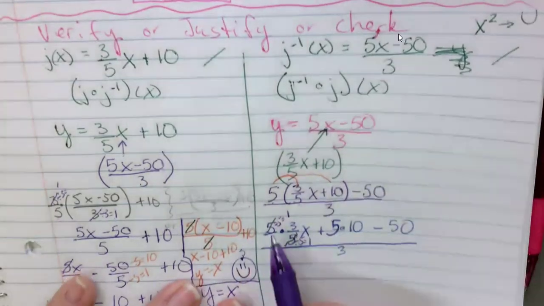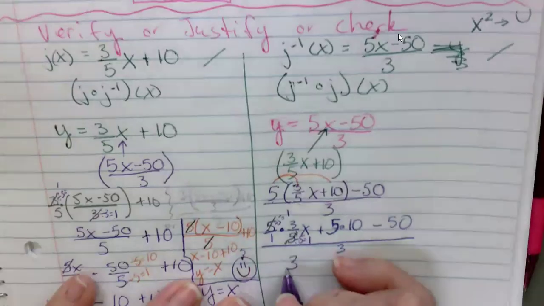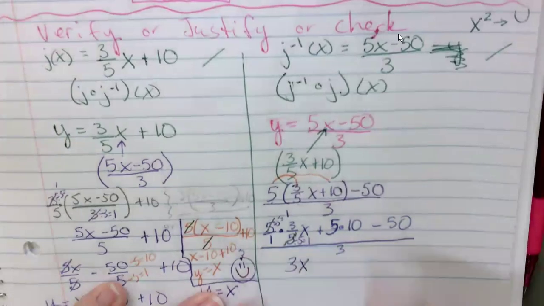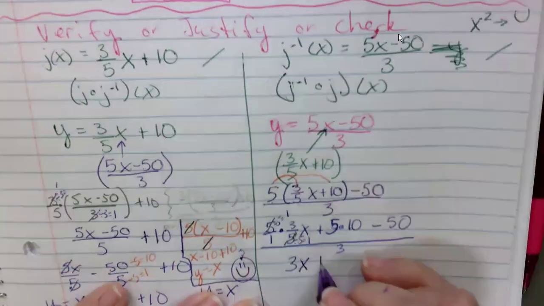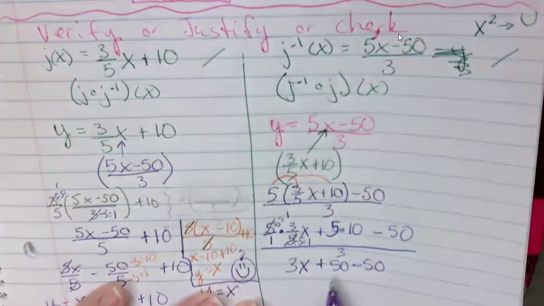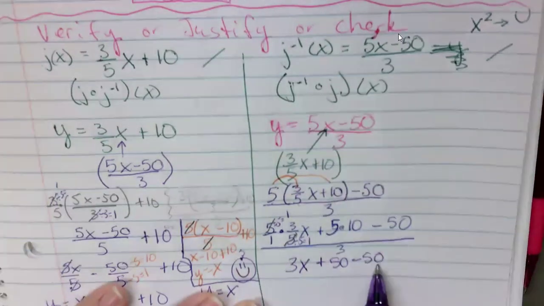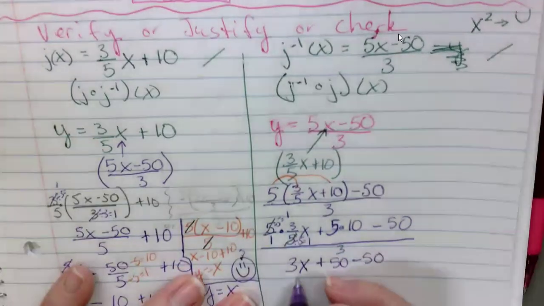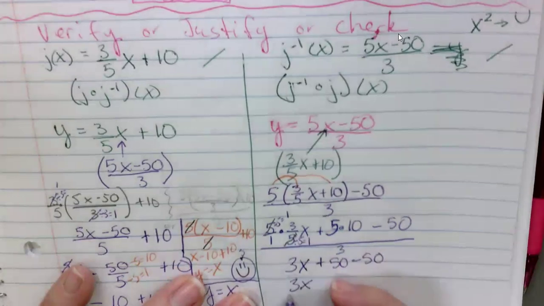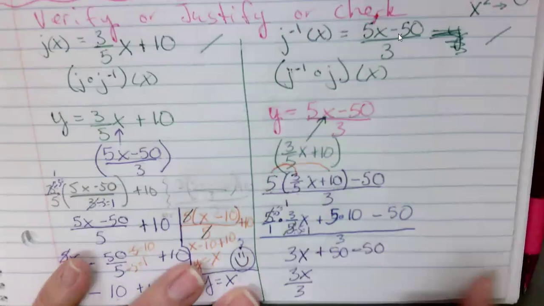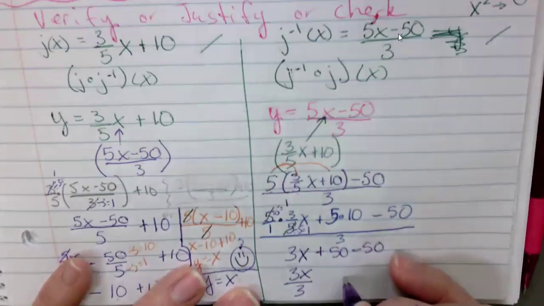And so 1 times 3 is 3. 1 times 1 is 1. We don't need it on the bottom anymore. So we end up with 3x plus 50 minus 50. Well, what's 50 minus 50? That's 0. Okay, so then I just have 3x. So I'm going to go 3x over 3. 3 divided by 3 is 1. So we end up with just x.